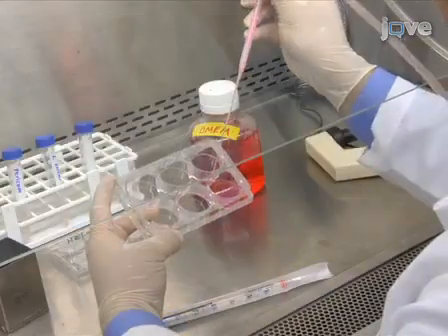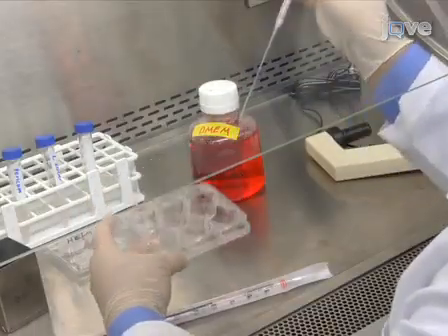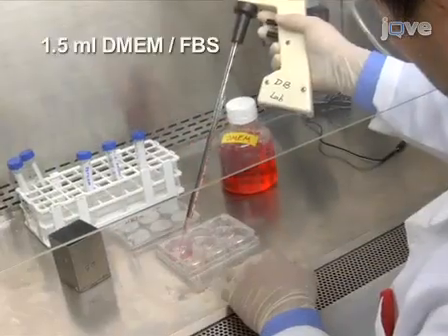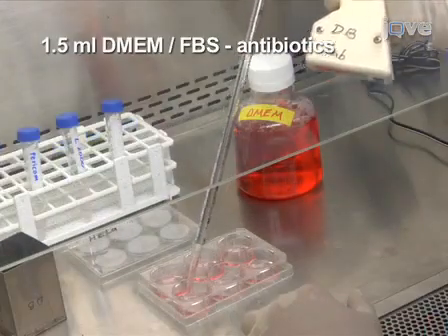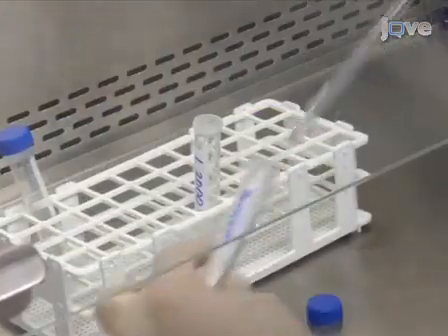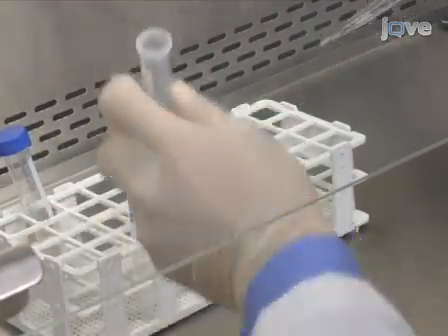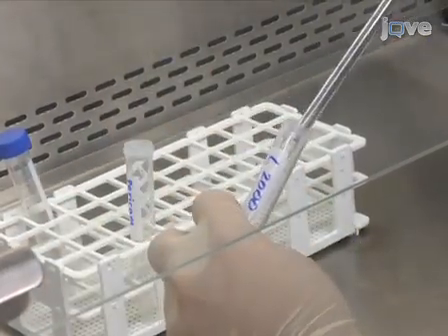Next, replace the DMEM FBS HeLa culture media in each well with 1.5 milliliters of the same media without antibiotics. Add the lipofectamine solution to the DNA solution and mix gently.